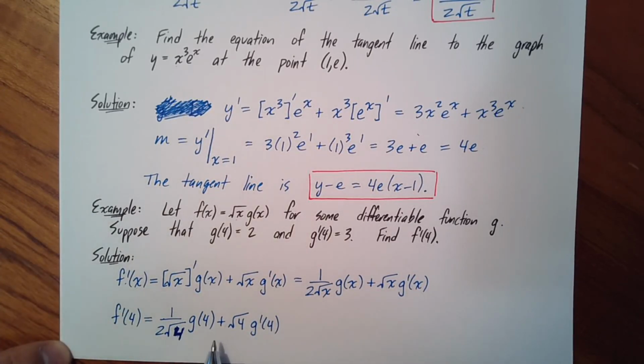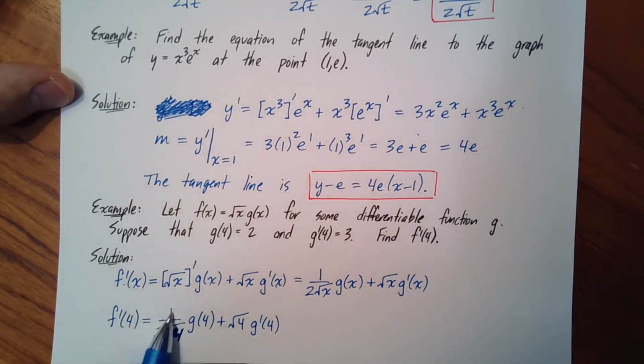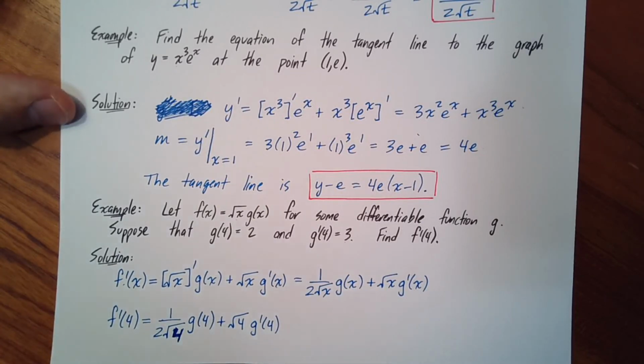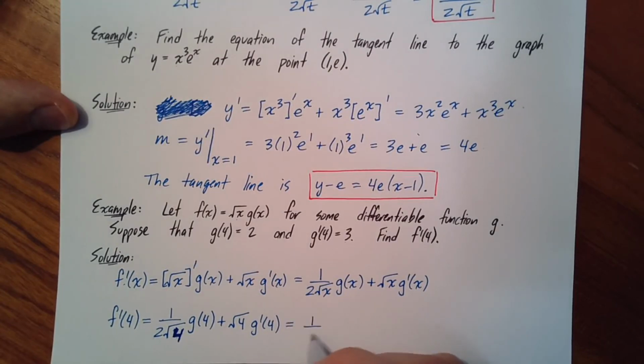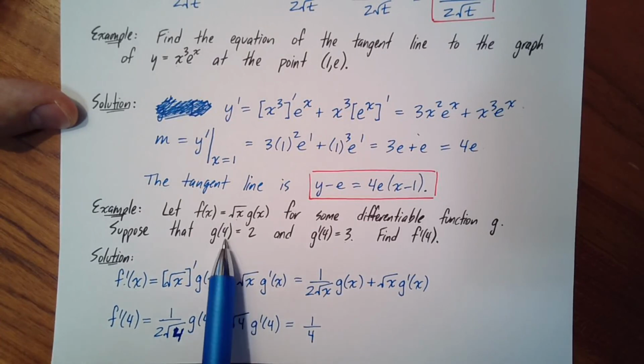So let's just reduce this a bit. And hey, g of 4, that was given to us as 2. G prime of 4 was given to us as 3. And everything else is just numbers, so it looks like we're fine to work this out. So what is this fraction here? 1 over 2 times the square root of 4. That's 1 over 2 times 2, because the square root of 4 is 2, right? So this is just 1/4 for that first fraction. So this is 1/4 times, what was g of 4? G of 4 was 2.